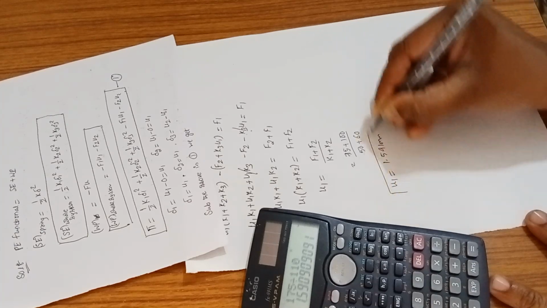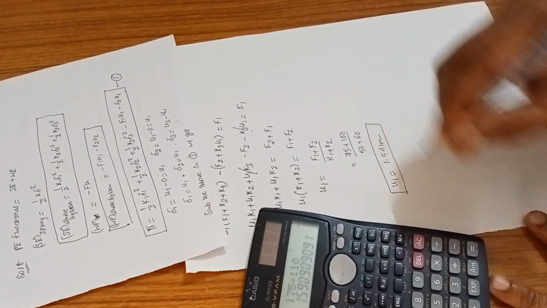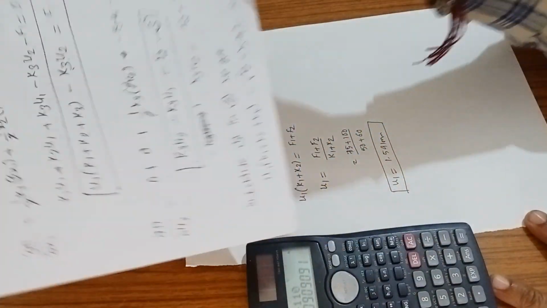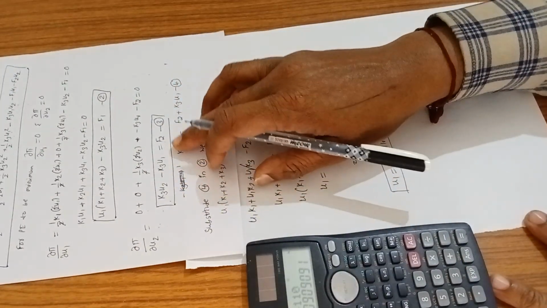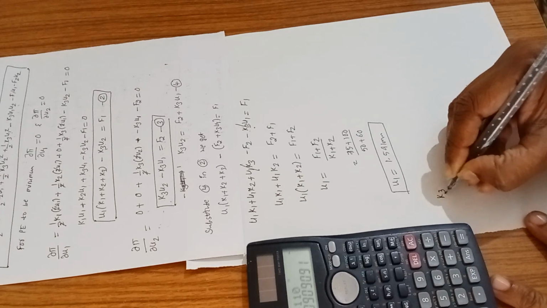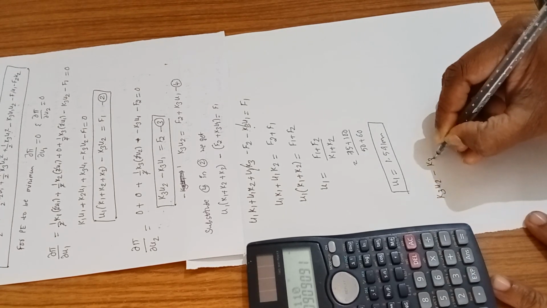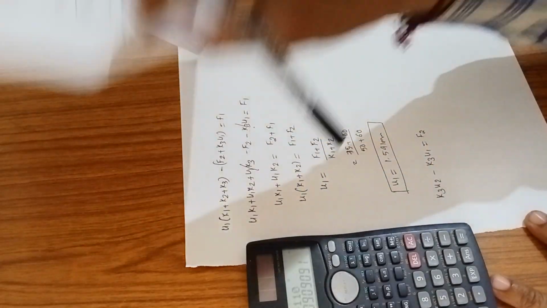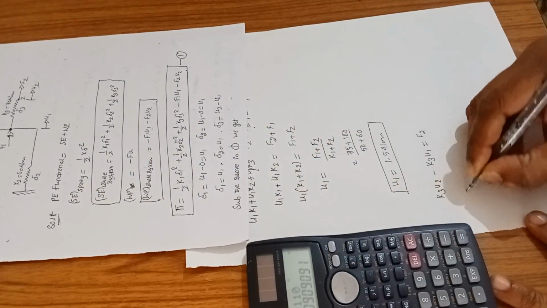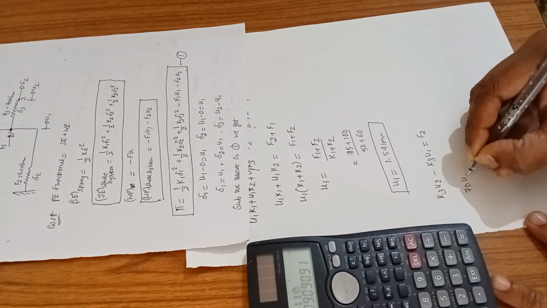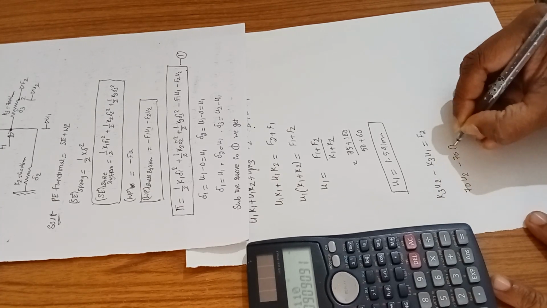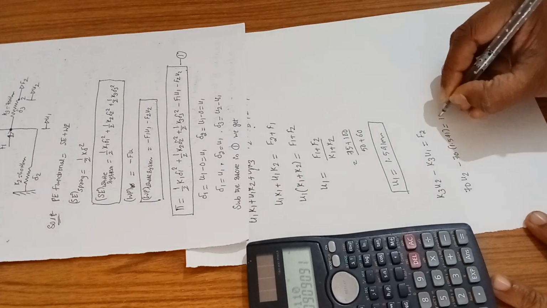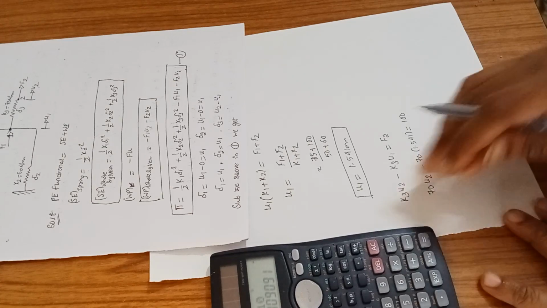Let me round off the answer, and substitute this U1 into any of the equations so that I get the other answer. Let me use this equation itself: K3U2 minus K3U1 is equal to F2. K3 is found to be 70 in the problem. So it's 70 into U2 minus 70 into 1.591, which is equal to F2, and F2 is considered to be 100. So now let me solve this.